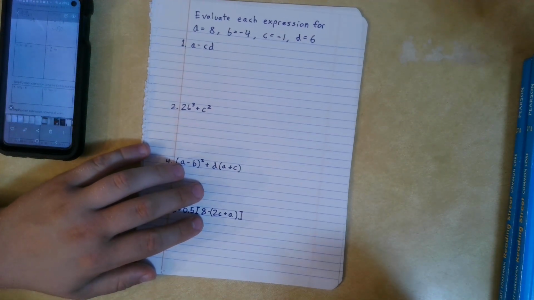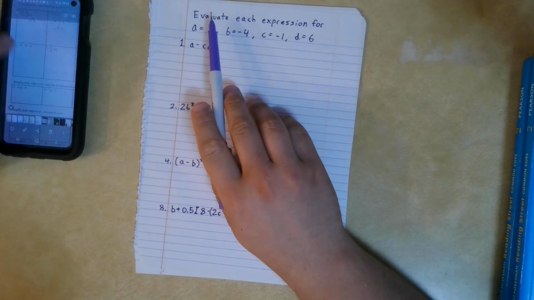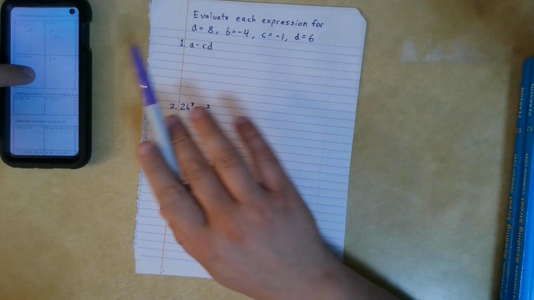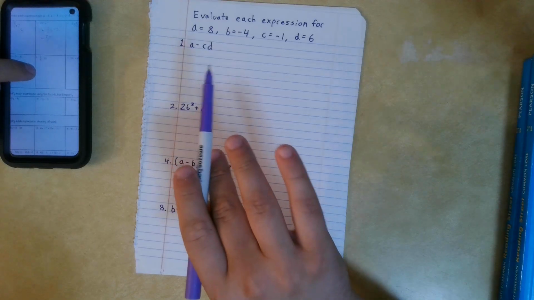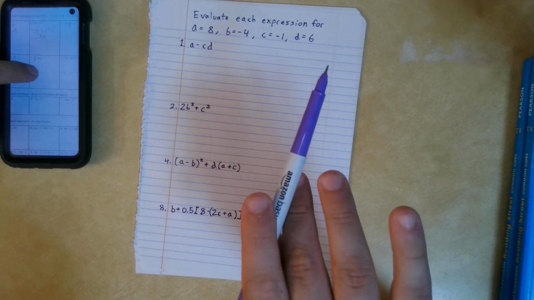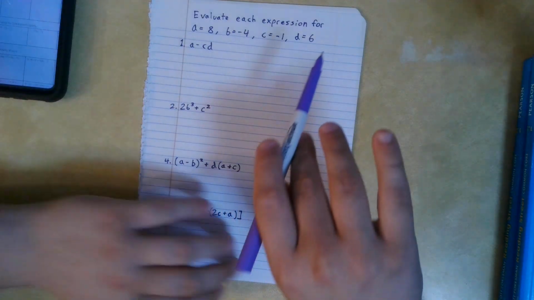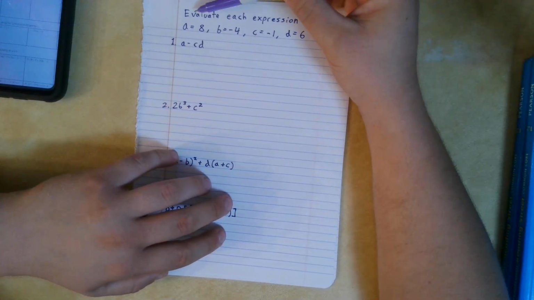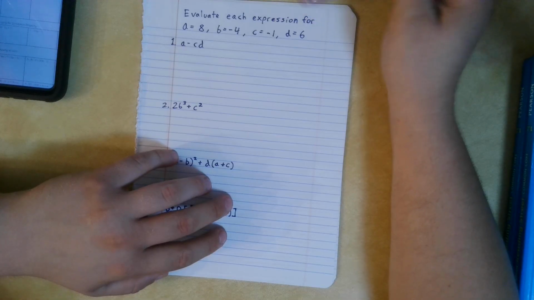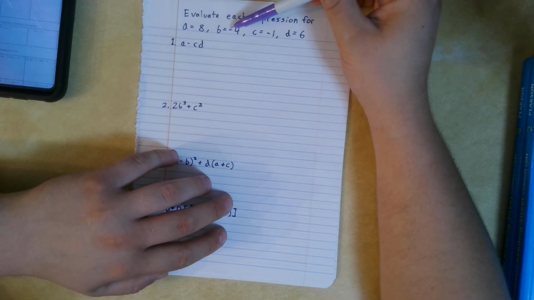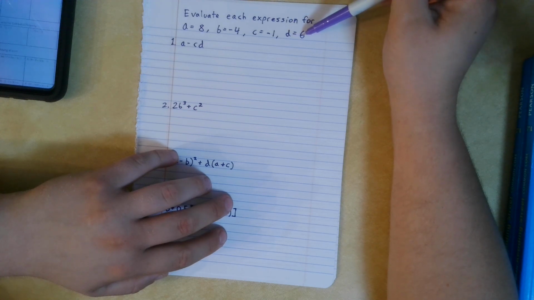Alright, so we're going to quickly go through the first set of problems that we have on our homework. The homework says explicitly, evaluate each expression for the values of a equals 9, b equals -3, c equals -2, and d equals 7. In our case, we simplified the language. Evaluate each problem for a equals 8, b equals -4, c equals -1, and d equals 6.